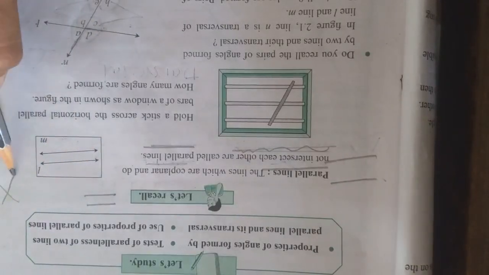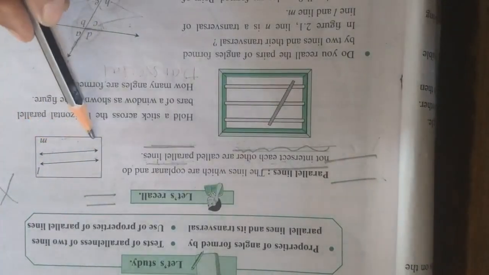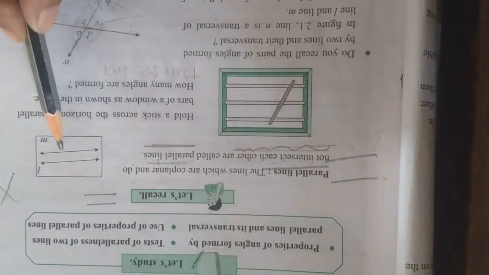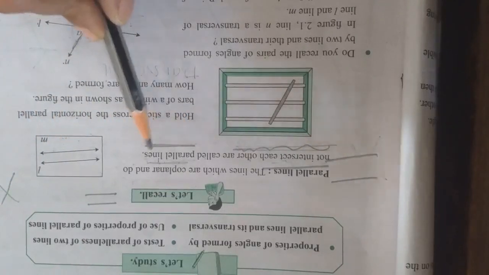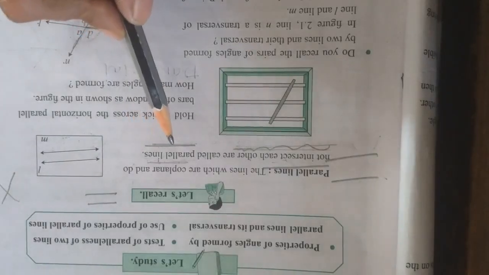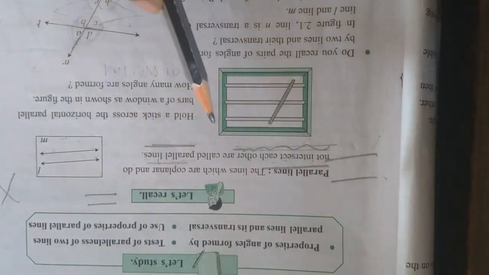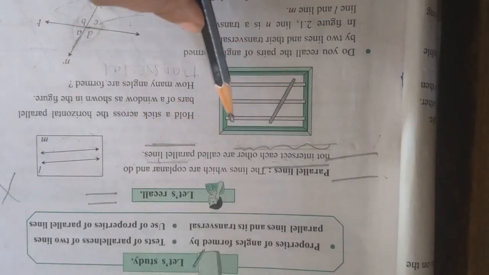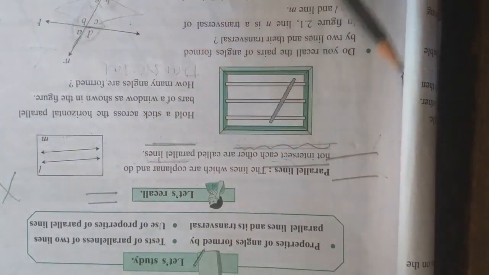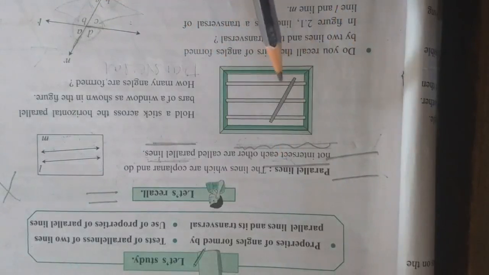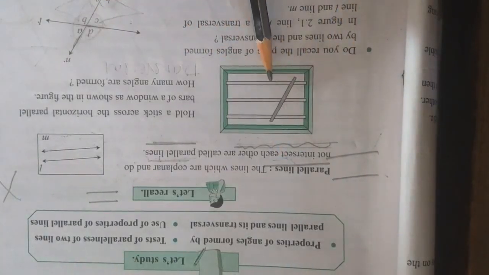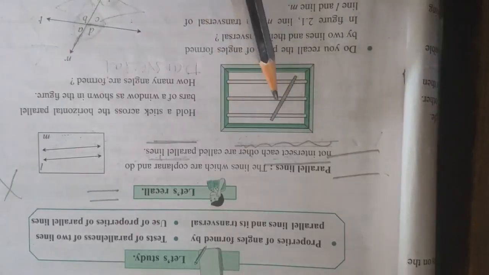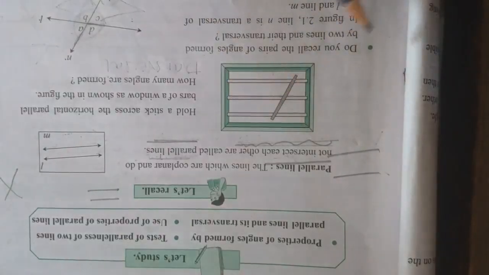Are they intersecting like this? No. So as the lines are not intersecting each other, such type of lines are called parallel lines, or you can say non-intersecting. Non-intersecting means the lines which do not intersect each other. So non-intersecting coplanar lines are called parallel lines. As you can see here, bars of a window are given. These bars of the window are your parallel lines, and this is your transversal line.